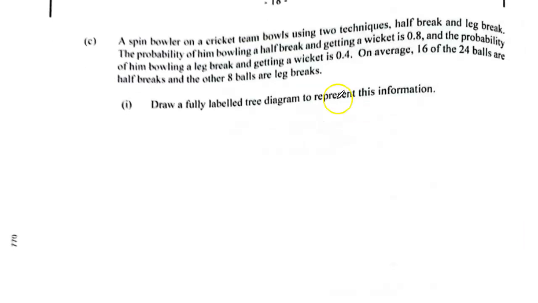A spin bowler on a cricket team bowls using two techniques, half break and leg break. The probability of him bowling a half break and getting a wicket is 0.8, and the probability of him bowling a leg break and getting a wicket is 0.4. On average, 16 of the 24 balls are half breaks and the other 8 are leg breaks. So let's do a diagram to represent this. Draw a fully labeled tree diagram.